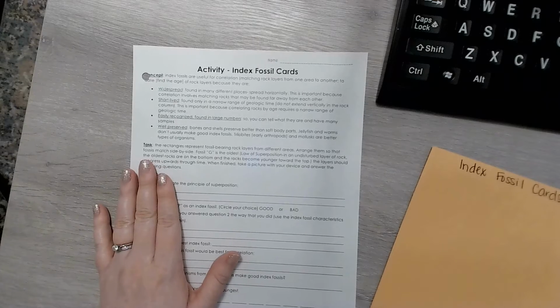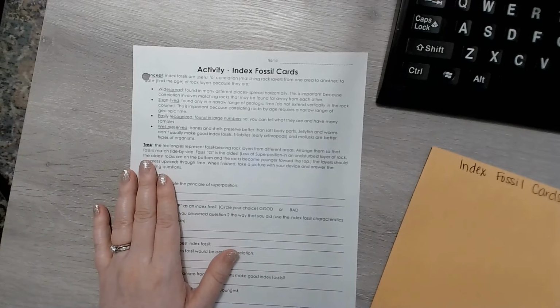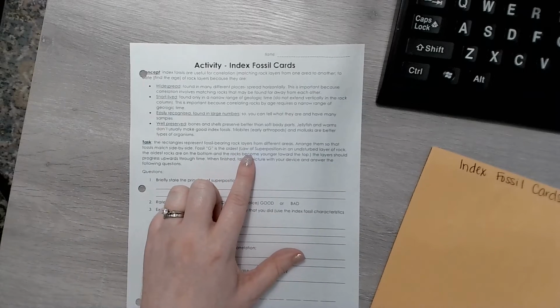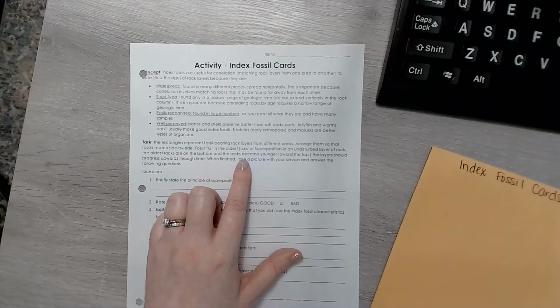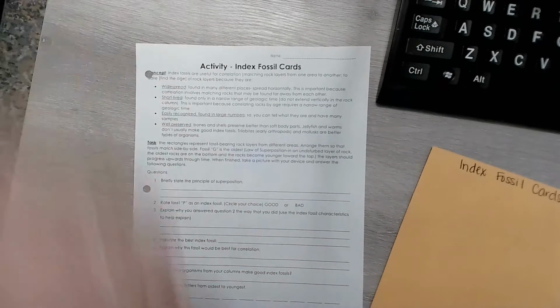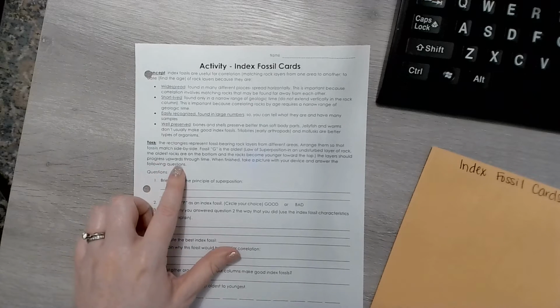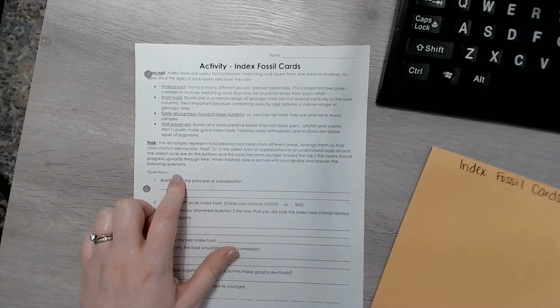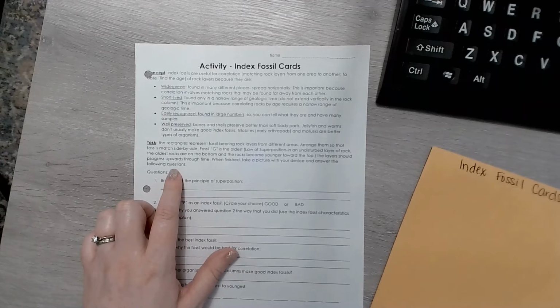So your task. The rectangles represent fossil-bearing rock layers from different areas. Arrange them so that the fossils match side by side. Fossil G is the oldest, and if we follow the law of superposition, in an undisturbed layer of rock, the oldest rock will be found at the bottom, and the rocks become younger toward the top. The layers should progress upward through time. When finished, take a picture with your device and answer the following questions.